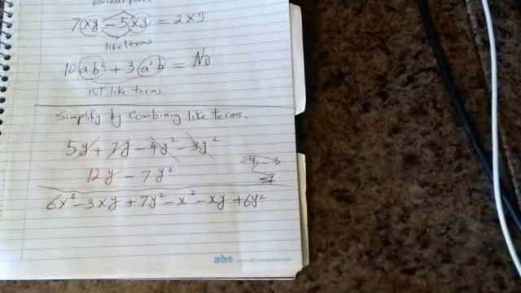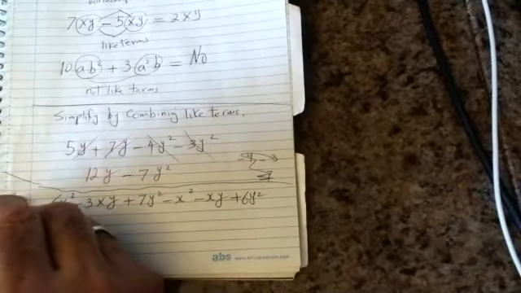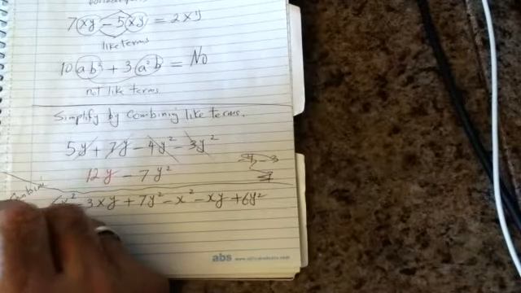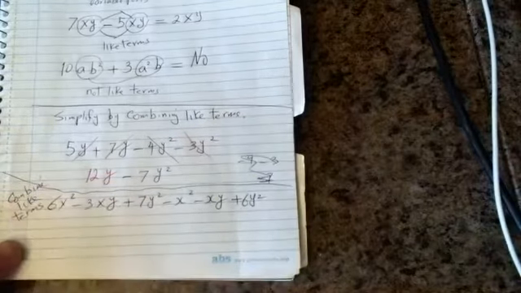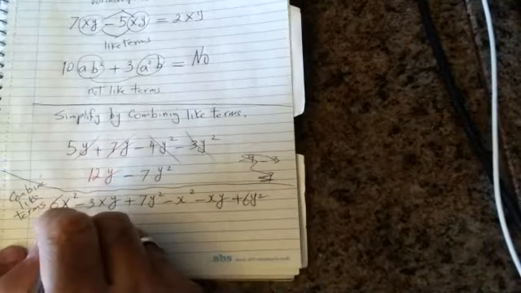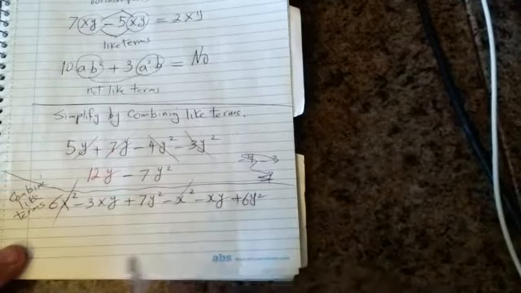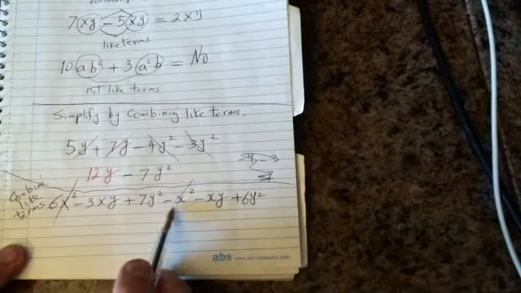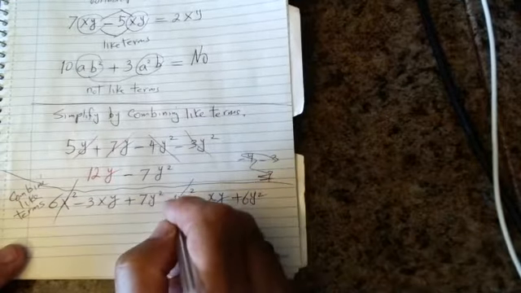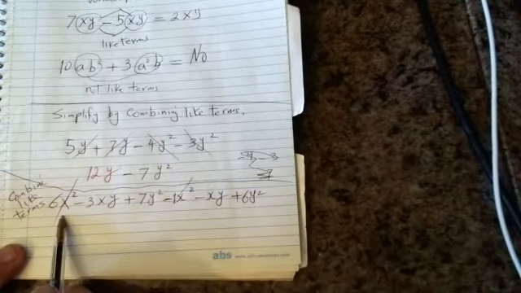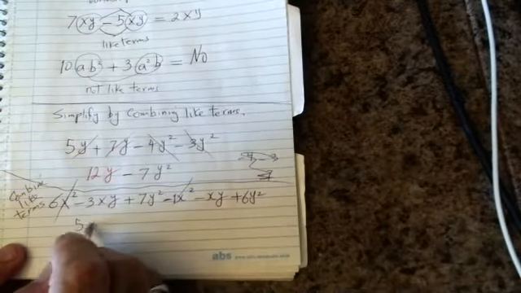All right, let's look at this one. Combine like terms. 6x squared minus, if you don't see any number, how many x squared is it? If you don't see any number, it's always 1. 6x squared minus 1x squared is 5x squared.